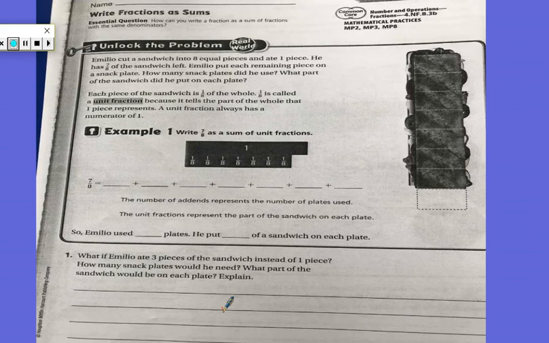Alright, so just taking a look at the first example here, it says write 7/8 as a sum of unit fractions. So basically what they want you to do is break 7/8 into 1/8 plus 1/8 plus 1/8 plus 1/8 until you get to a total of 7 out of 8.